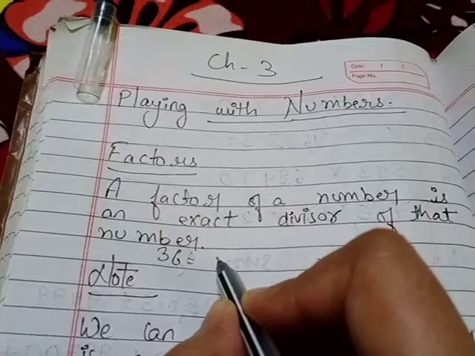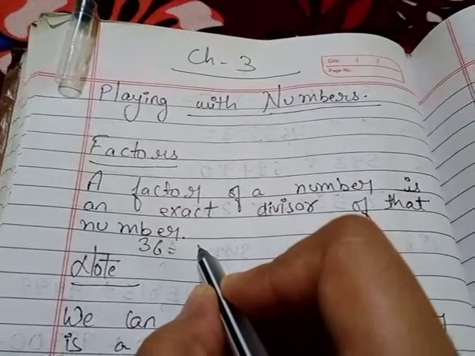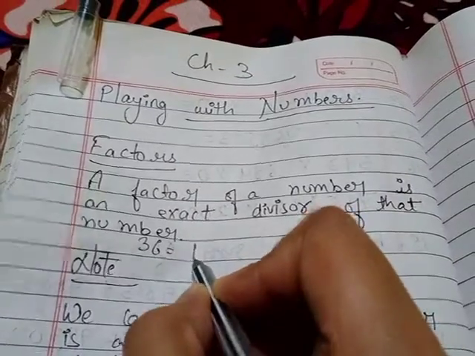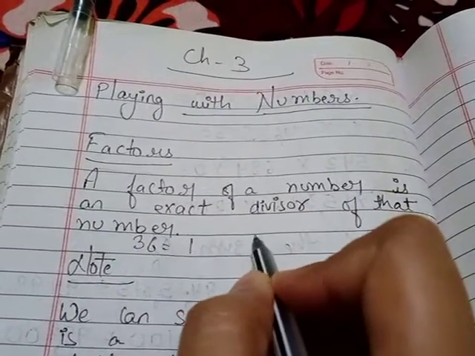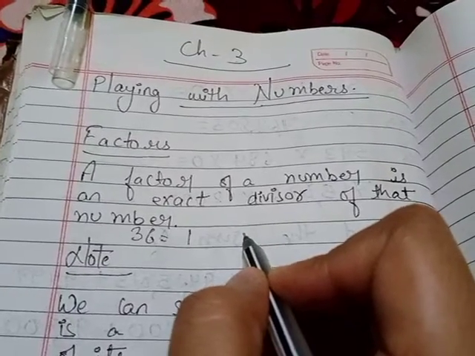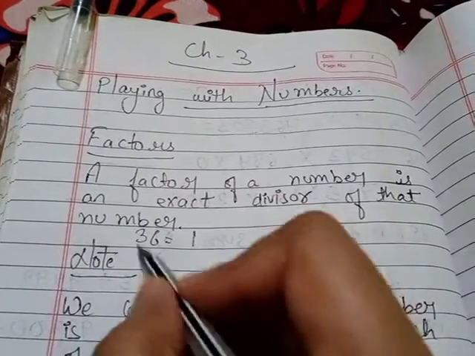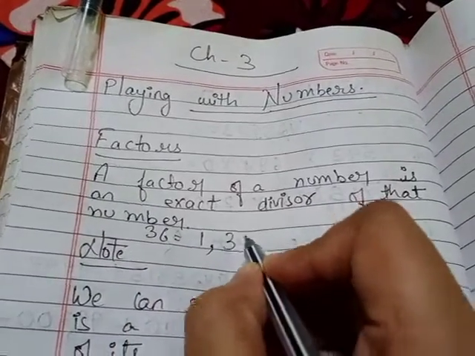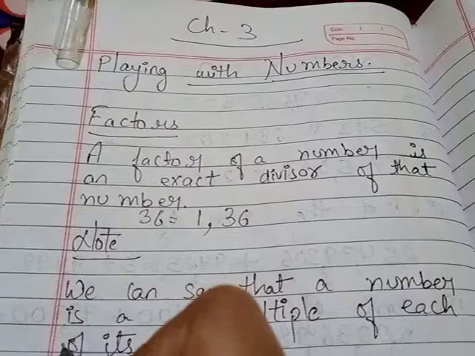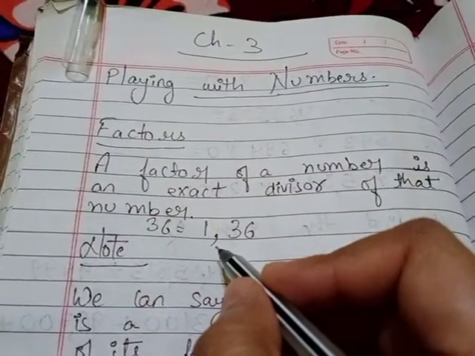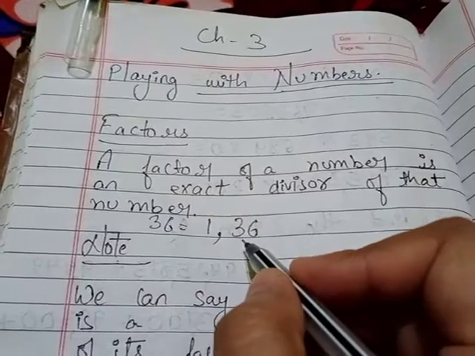I have already said in previous class that the first factor of any number is always 1, keep in mind. After 1, the second factor is that number itself.